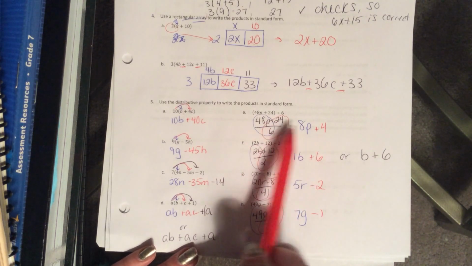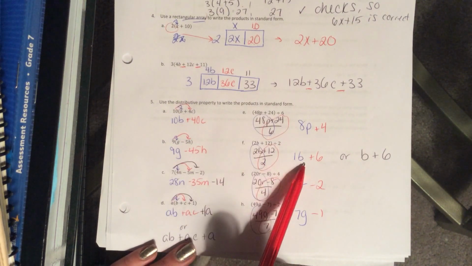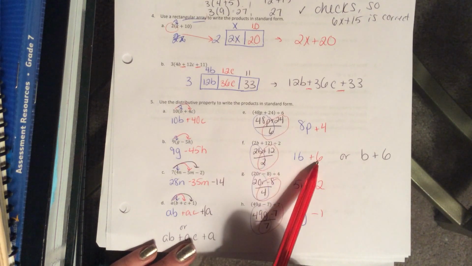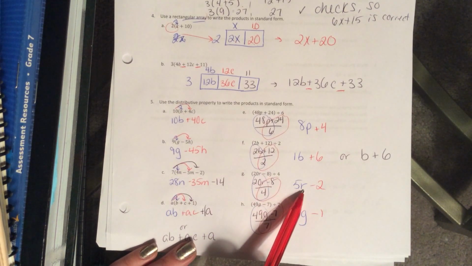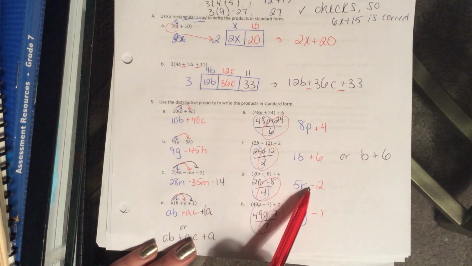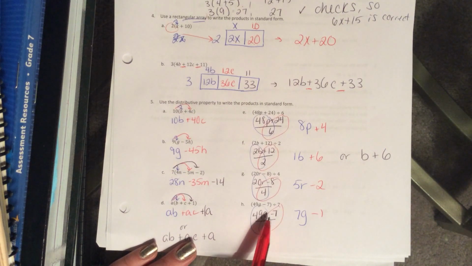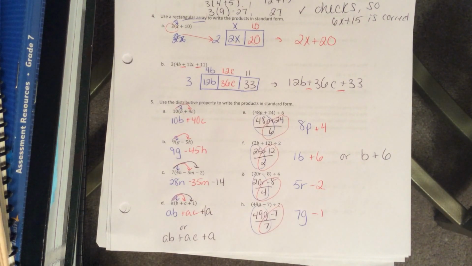So the plus stayed the same, and then I did 4. Okay, so here, 2b divided by 2 is 1b, or just b, plus 12 divided by 2 is 6. Okay, 20r divided by 4 is 5r, minus 8 divided by 4 is 2. And last one, 49g divided by 7 is 7g, minus 7 divided by 7, which is 1. Okay.